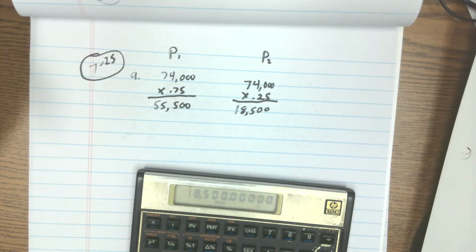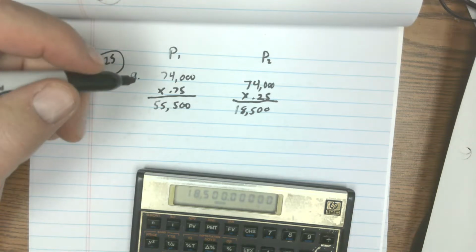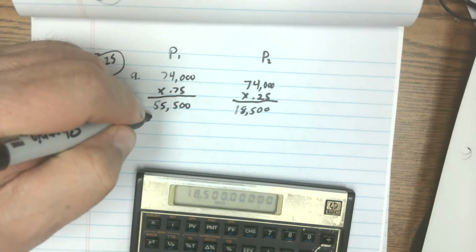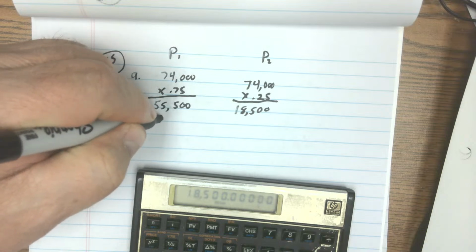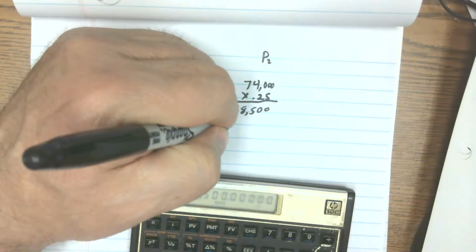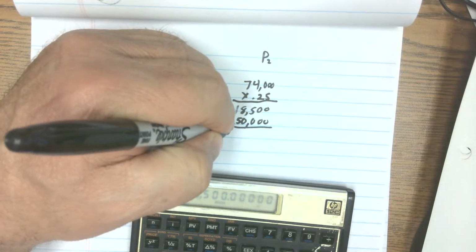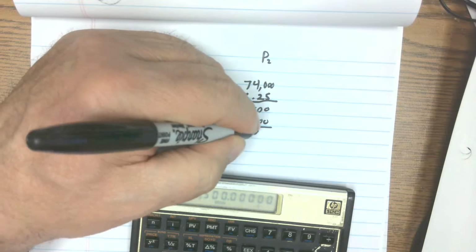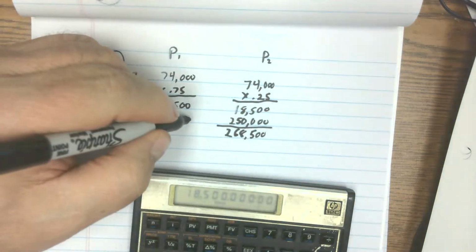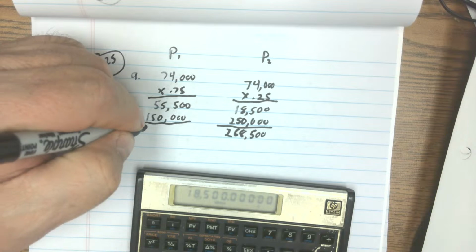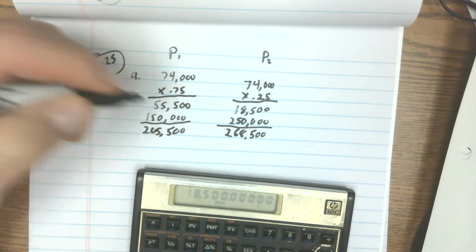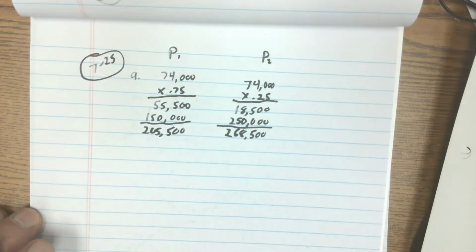It says determine the total estimated overhead costs for each of the producing departments after allocating. So we need to put the directly allocated overhead here as well. So P1 is 150,000. P2 is 250,000. So that's going to be 268,500, and this will be 205,500. Okay, so that takes care of A.